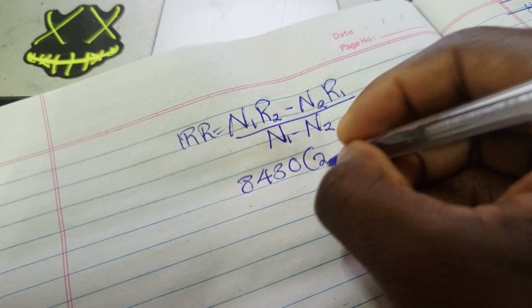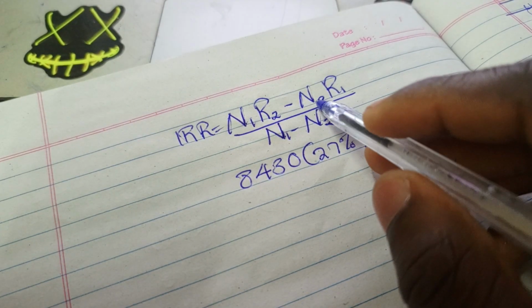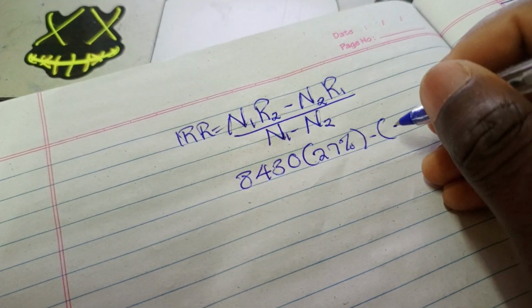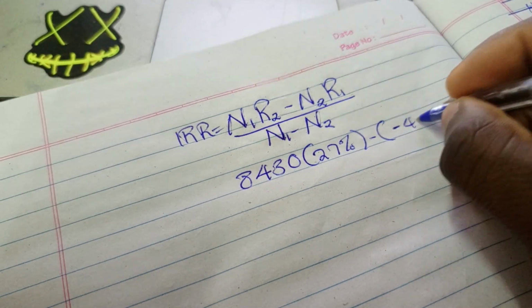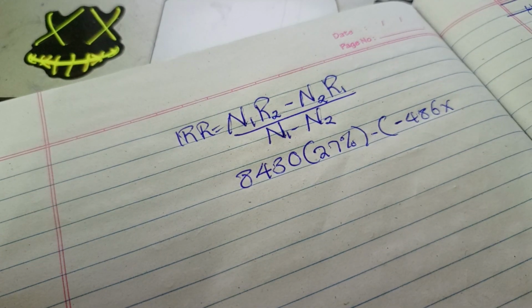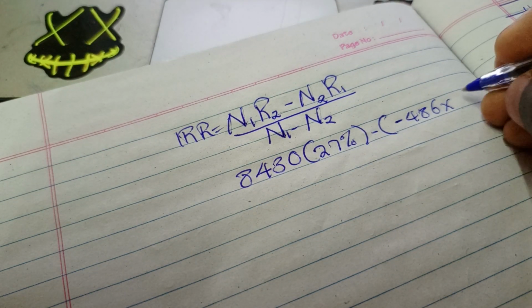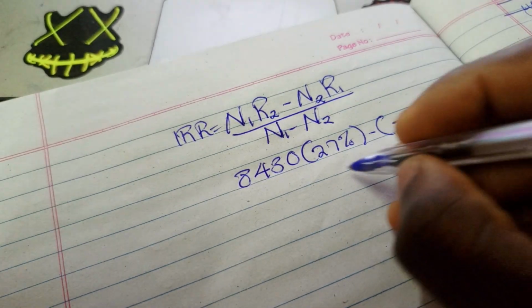In this case, we got 27%, minus where the net present value you had found in the second. Remember, it was a negative 486, multiplied by the first rate you had used to get 8,430, which is the first net present value. In this case, it was 14%.